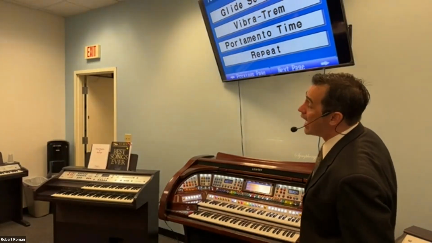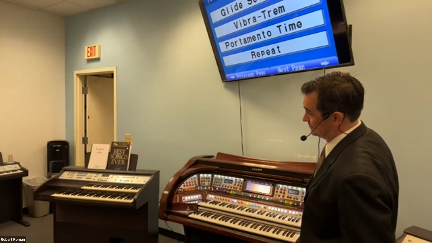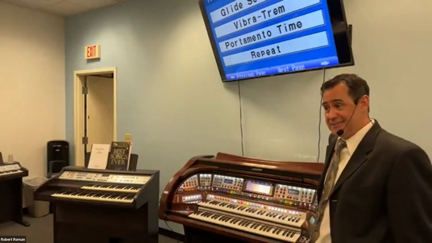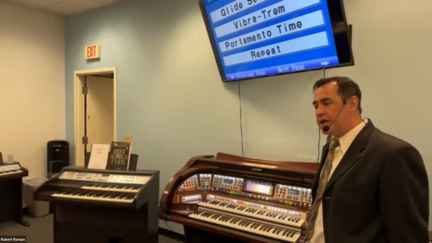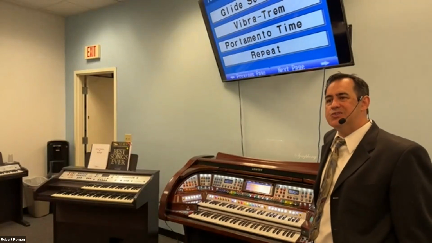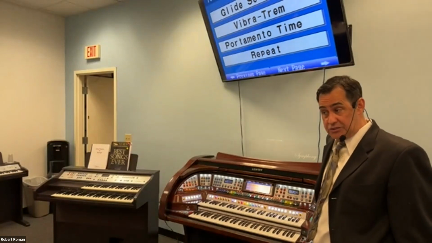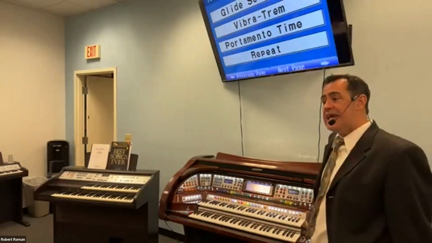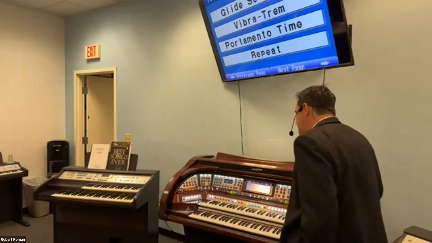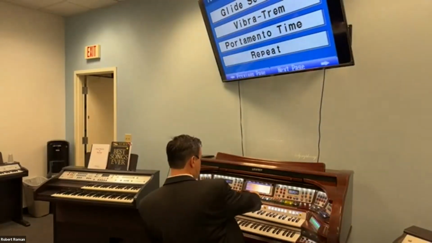There, it says glide settings, not slide. On your organ, if you have the E series and you have this feature, it's to the right near the solo section, called slide. On the A series, it's called portamento.